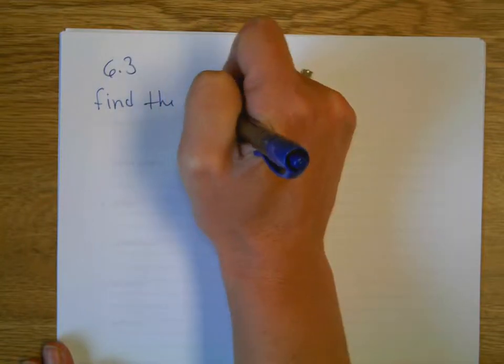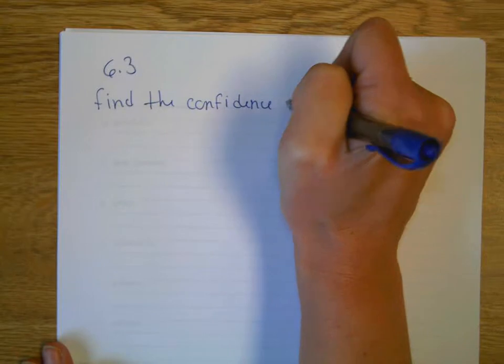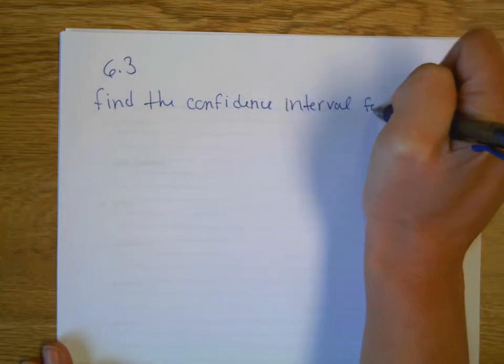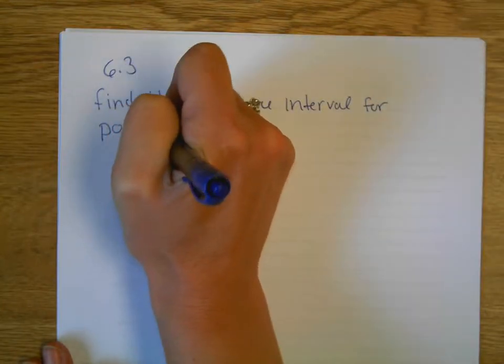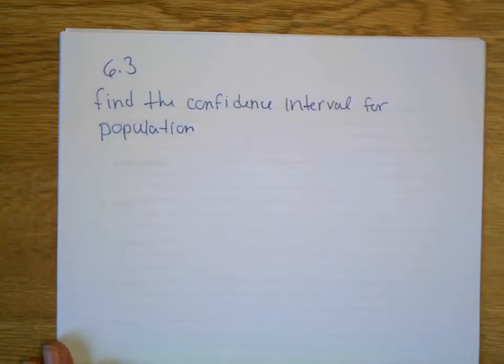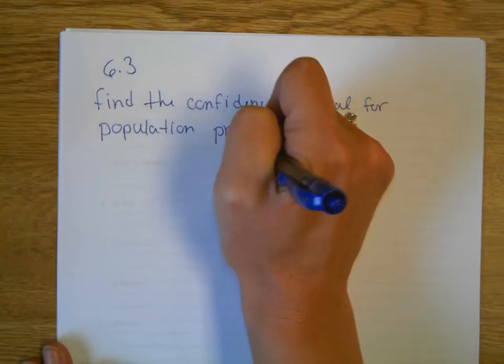Is this a title? The confidence interval for population proportion. Okay, the last two sections we were finding the confidence interval for the population mean. Now we're going to switch. Now we're going to find the confidence interval for the population proportion. Proportion is the new word.